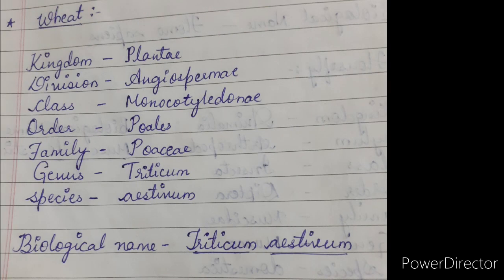Next, last example, wheat. Kingdom Plantae, division Angiosperm, class Monocotyledonae, order Poales, family Poaceae, genus Triticum, species aestivum. Biological name Triticum aestivum. T capital letter, a small letter. Triticum underlined separately, aestivum underlined separately.